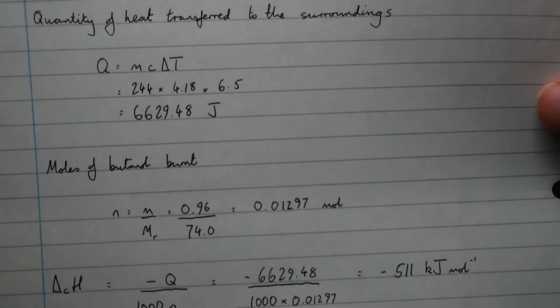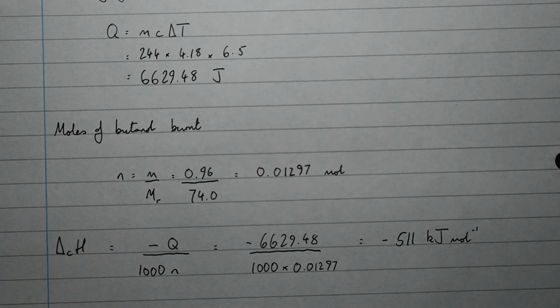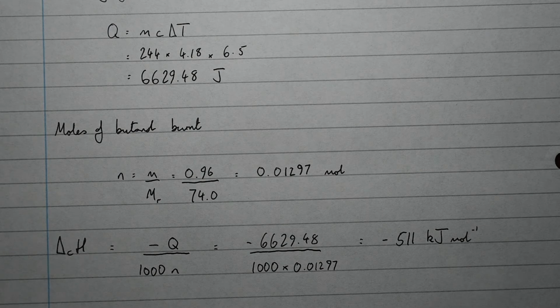The moles of butanol that burnt, so number of moles would be mass over the molar mass. The mass of butanol was 0.96. The molar mass of butanol is 74.0, so that gives us 0.01297 moles. So then the enthalpy of combustion would be minus Q, because delta H and Q are opposite, divided by 1,000 to convert Q in joules into delta H in kilojoules, times the number of moles to give kilojoules per mole. So putting the numbers in gives us an answer of minus 511 kilojoules per mole.